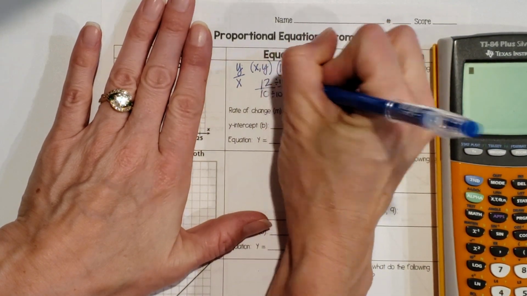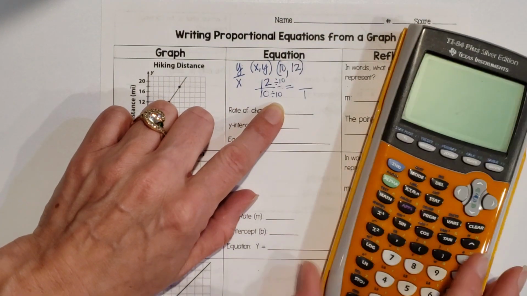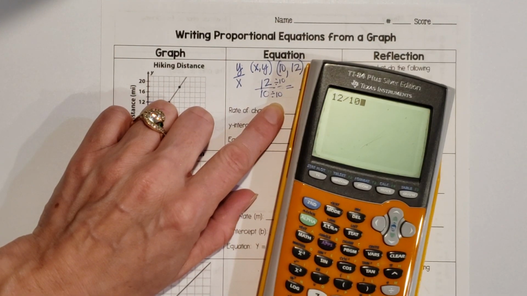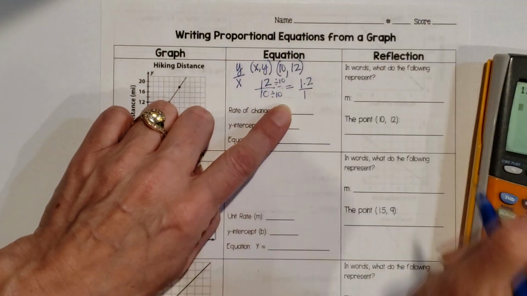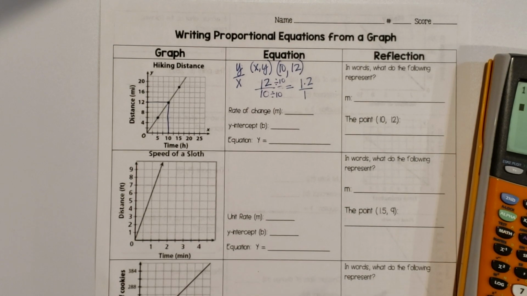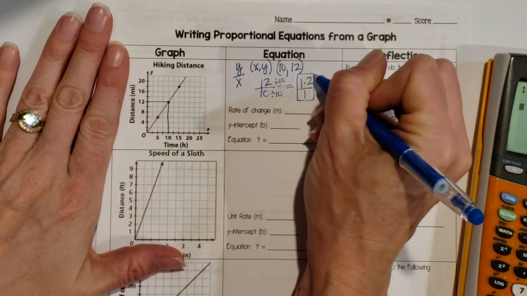Okay, then I'm going to find out what that equals. 10 divided by 10 is 1, which is perfect because that's what I want. And 12 divided by 10 gives me 1.2. And I'm just going to write that as a decimal. It doesn't have to be a whole number. It's fine. Okay. So my rate of change, or my unit rate, or my constant rate of change is right here.